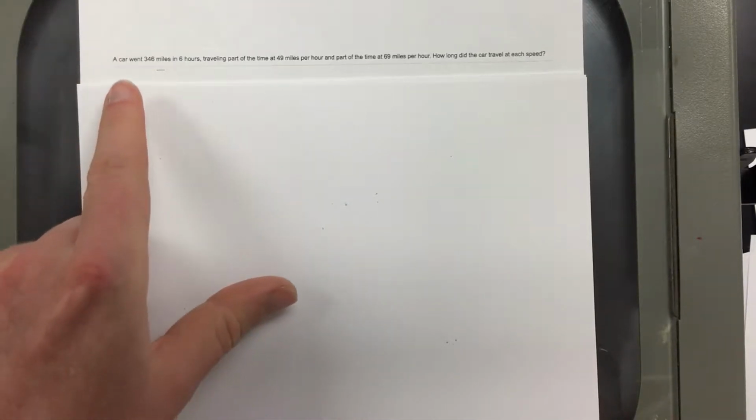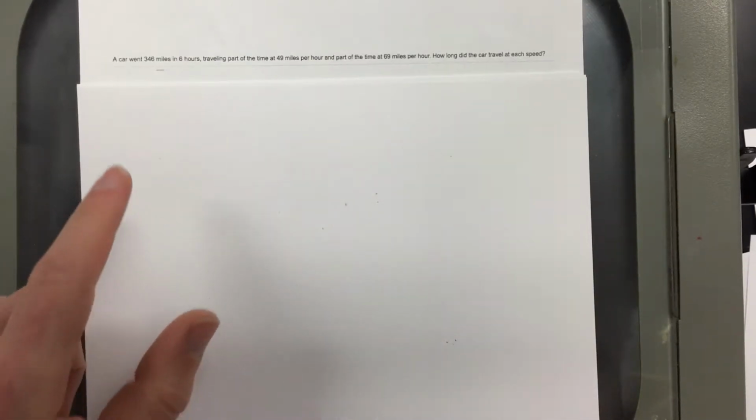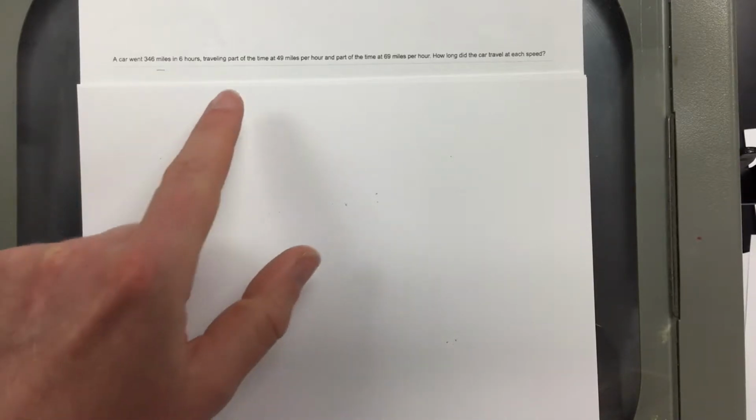Hey everyone, here's another story problem or application problem that we had possibly on the test. Excuse me for having this be so small, but hopefully you can read this. A car went 346 miles in 6 hours, traveling part of the time at 49 miles per hour and part of the time at 69 miles per hour. How long did the car travel at each speed?